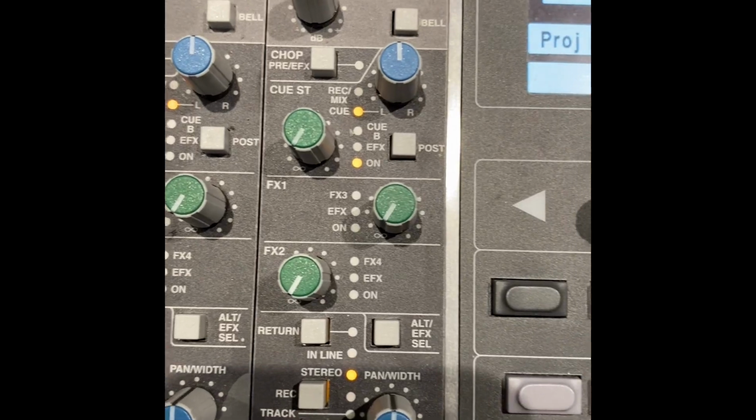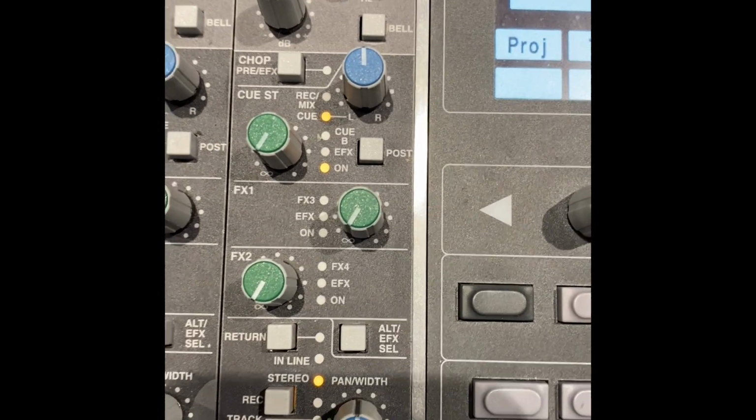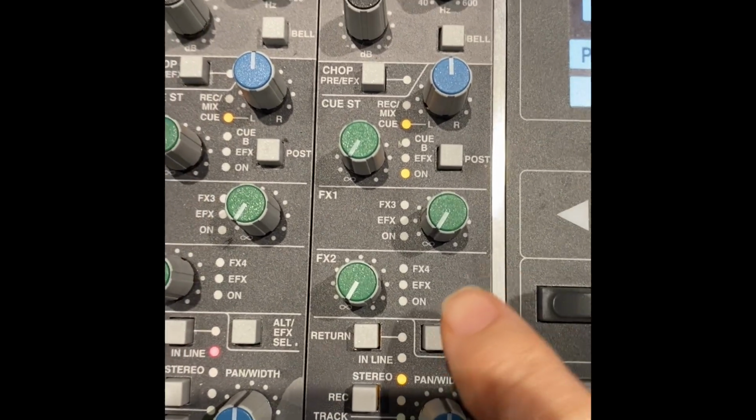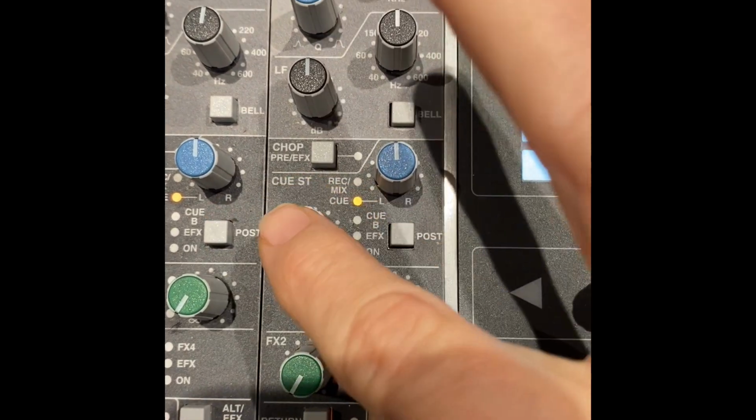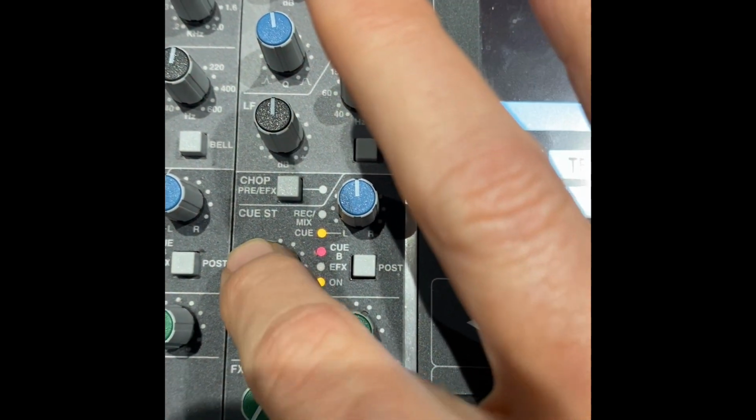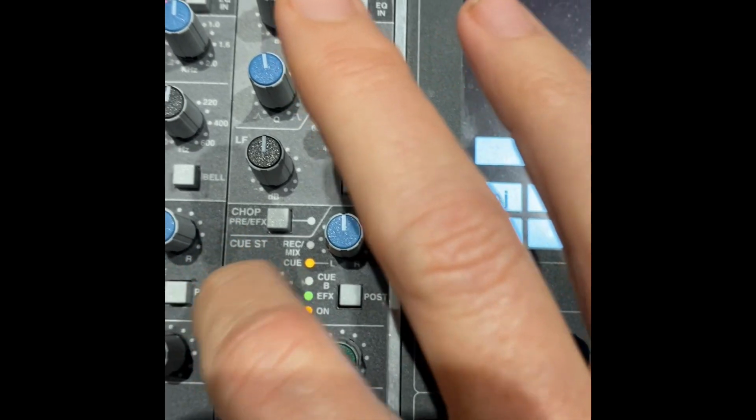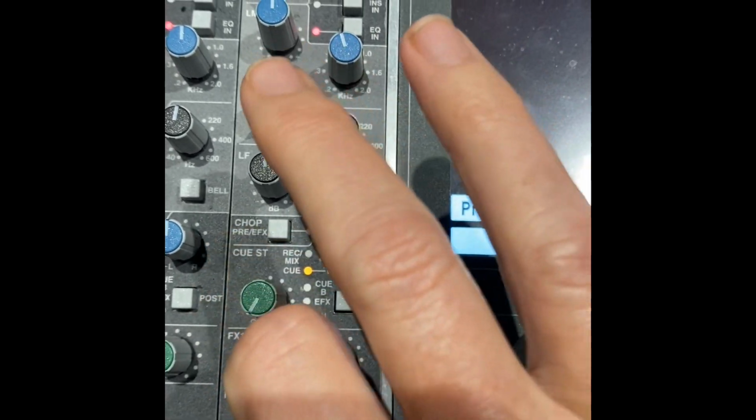If you need to turn QB on or turn it off, the way you would do that is you want to hold this button down and press this pot. That turns QB on, that turns EFX on, that turns them both off.